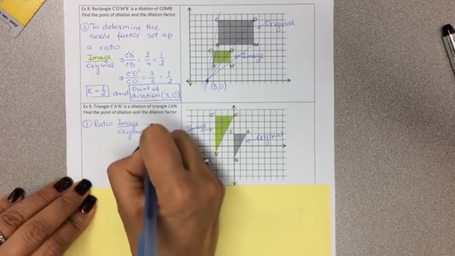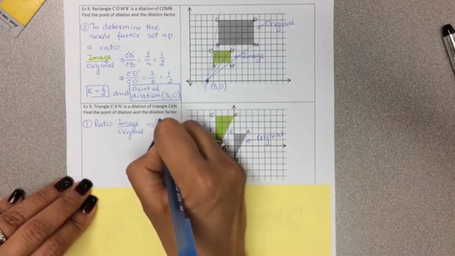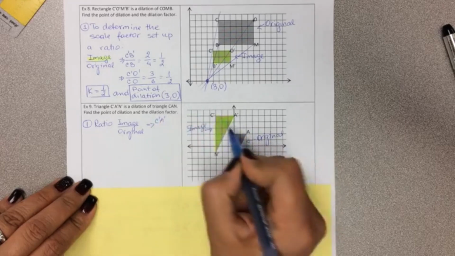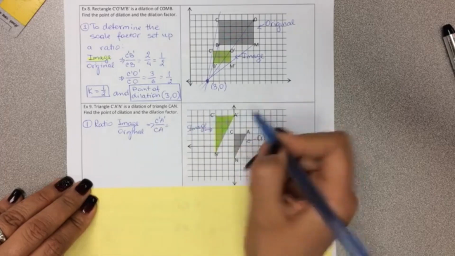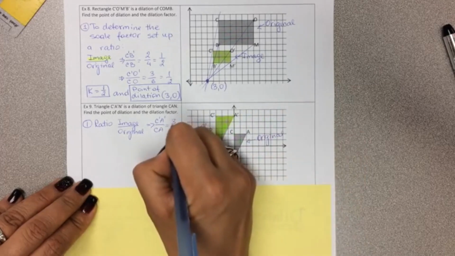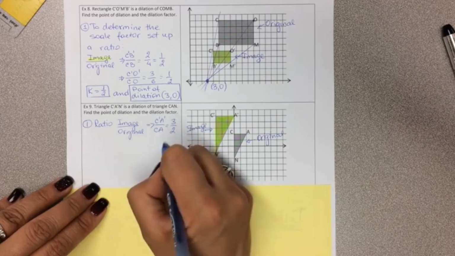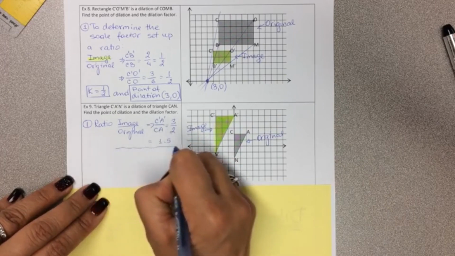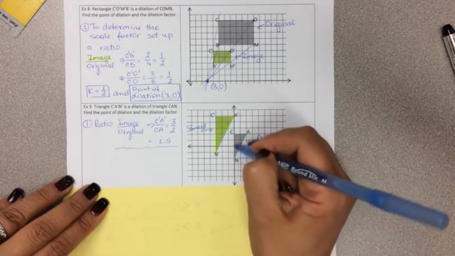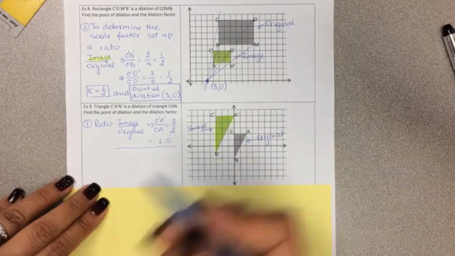Pick a side. The image C prime A prime, let's say, something that is quick to read, is related to CA as 3 to 2, or 1.5. Let's check another side. This one can be counted as 1, 2, 3, 4, 5, 6.